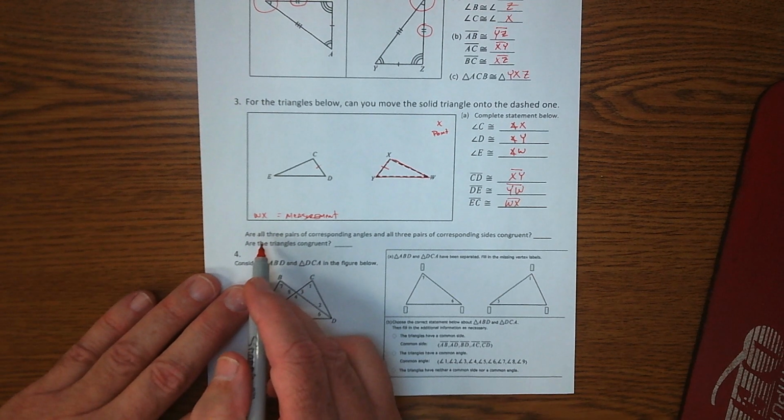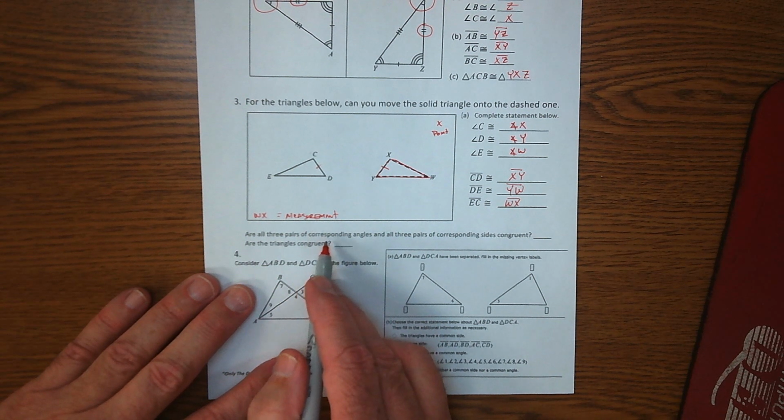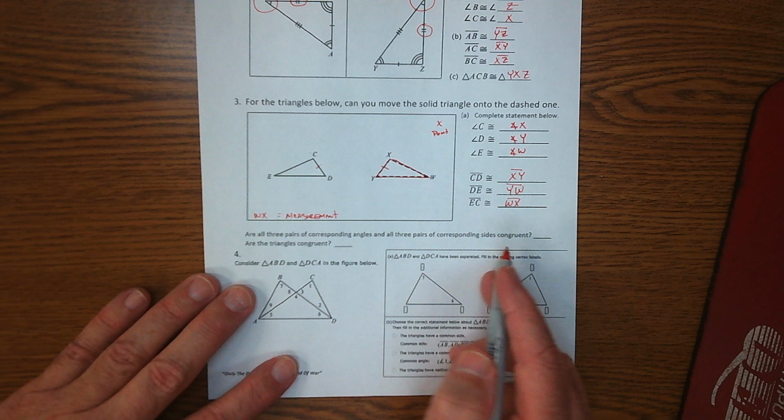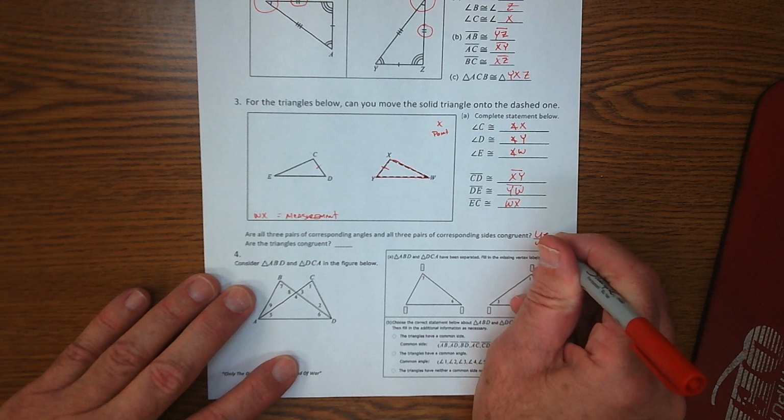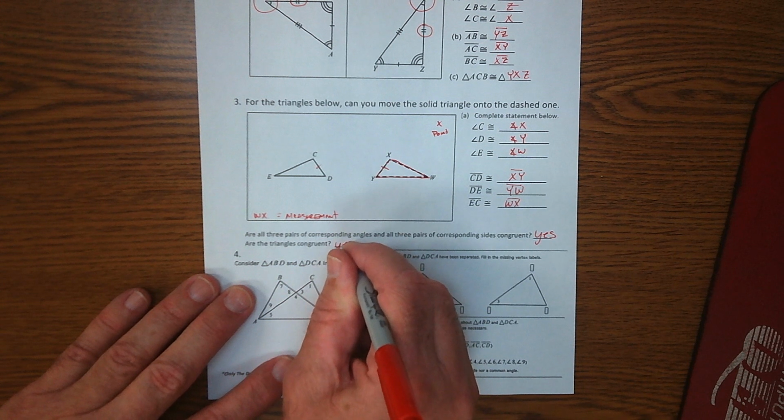Okay, so the next question: are all 3 pairs of corresponding angles and all 3 pairs of corresponding sides congruent? Yes, they are. And the last thing: are the triangles congruent? Yes, they are. Okay.